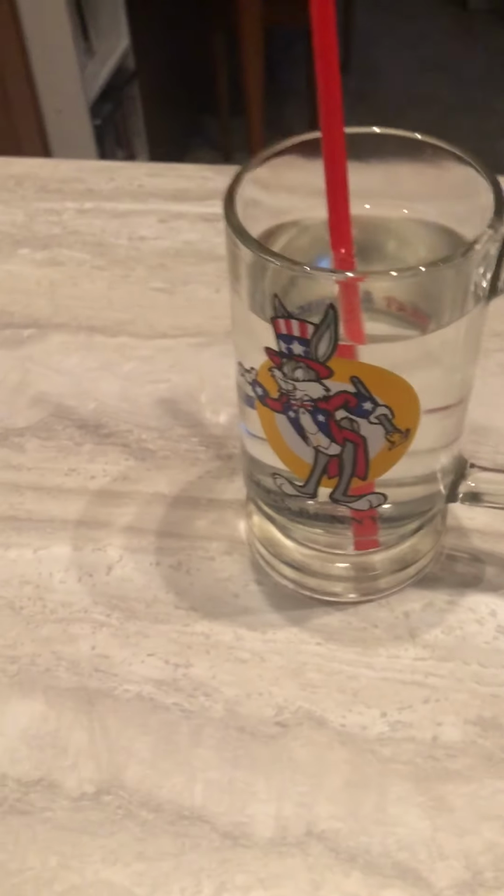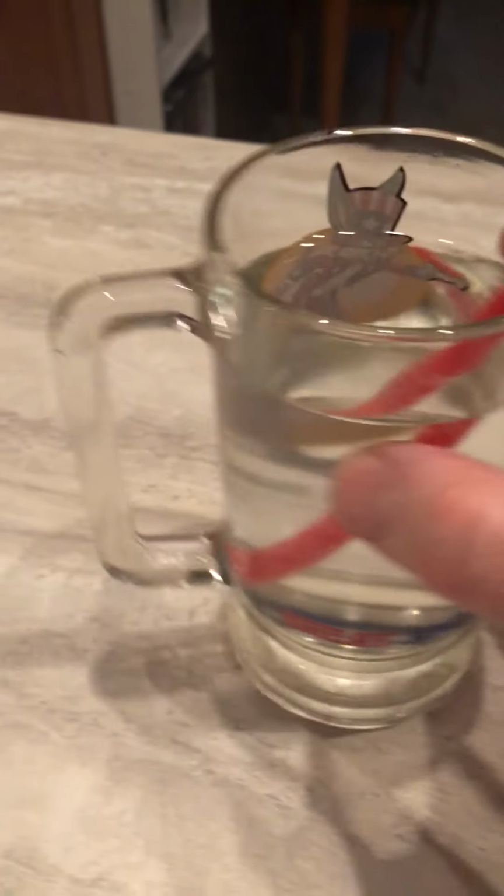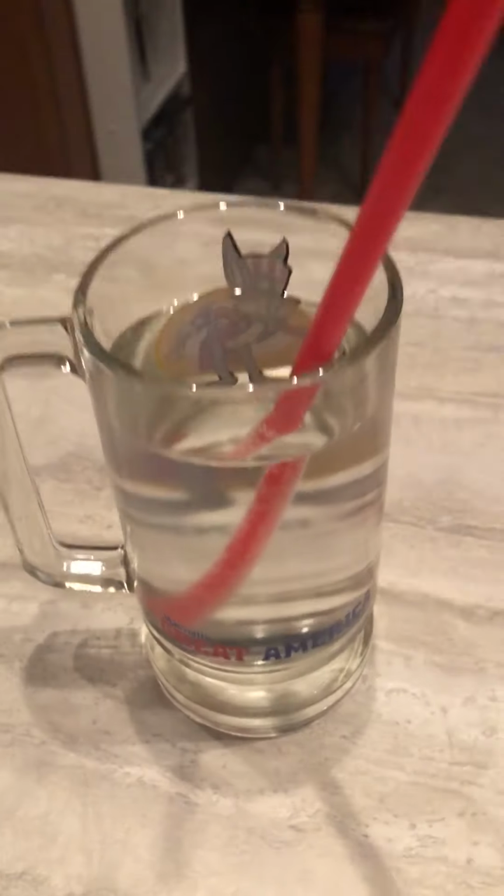And this is from my nice little Six Flags mug that I got down there years ago with Bugs Bunny on it. Little Great America in the back. Wish we could go again this year, but you know, what are you going to do?